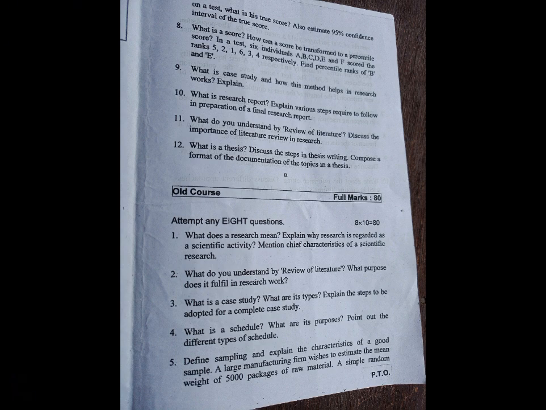Question number 12. What is a thesis? Discuss the steps in thesis writing. Compose a format of the documentation of the topics in a thesis.